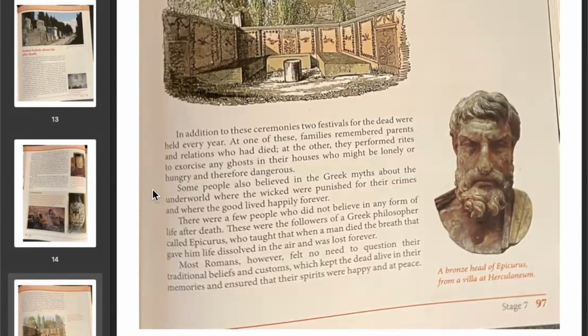So it's interesting. Some of these things are still believed today. Some of them are a little bit different. But it is interesting to see things that are the same between lots of different cultures.